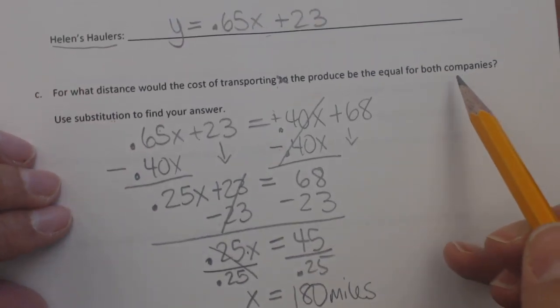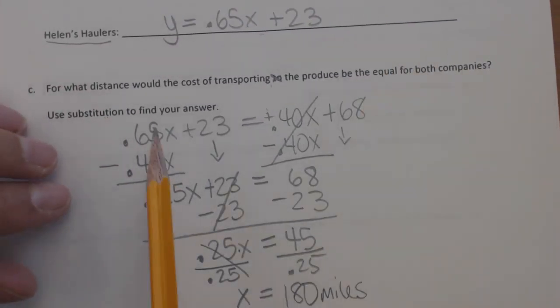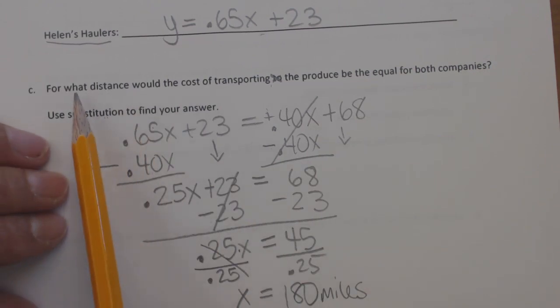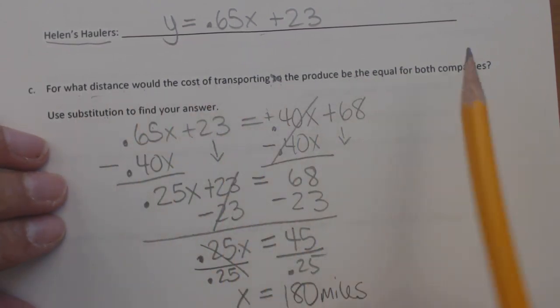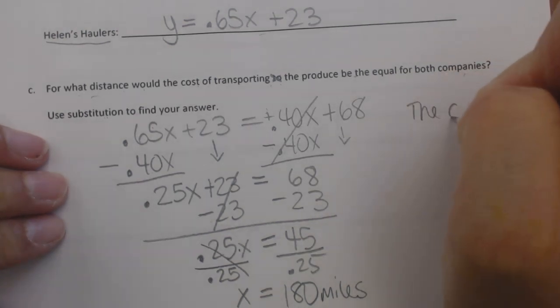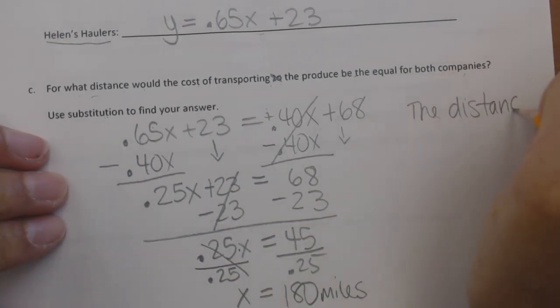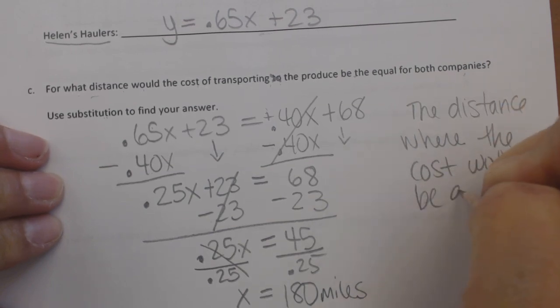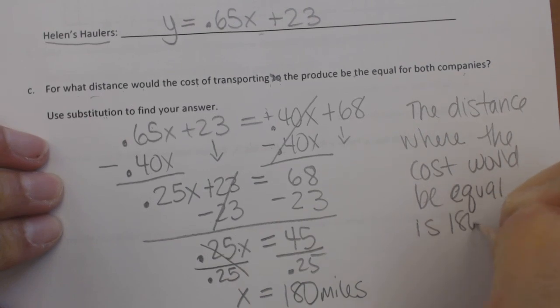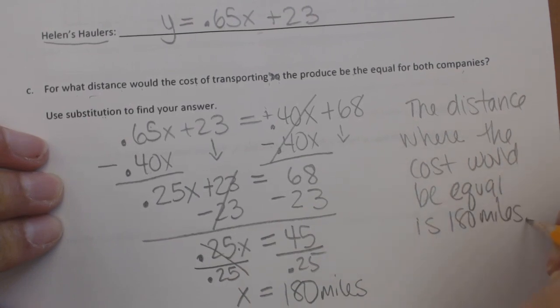And let's look back at the question to see what context we have for the number of miles. It says, for what distance would the cost of transporting the produce be equal? So the distance where the cost would be equal is 180 miles.